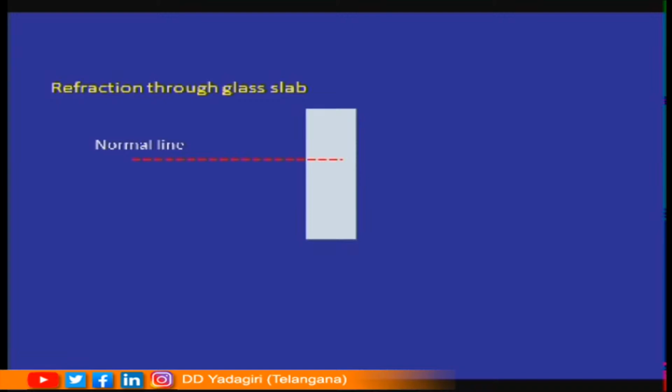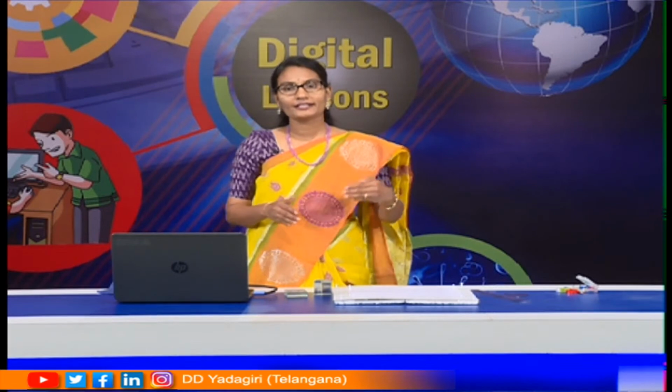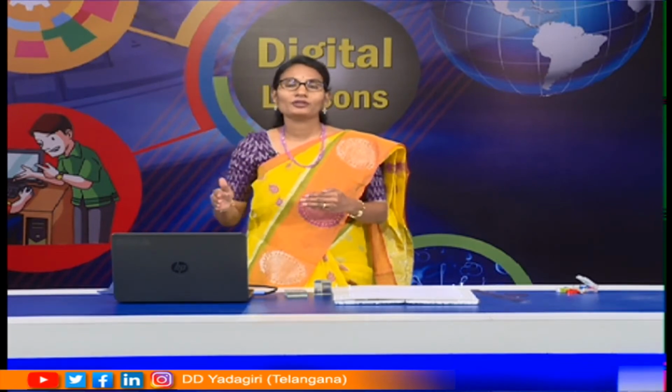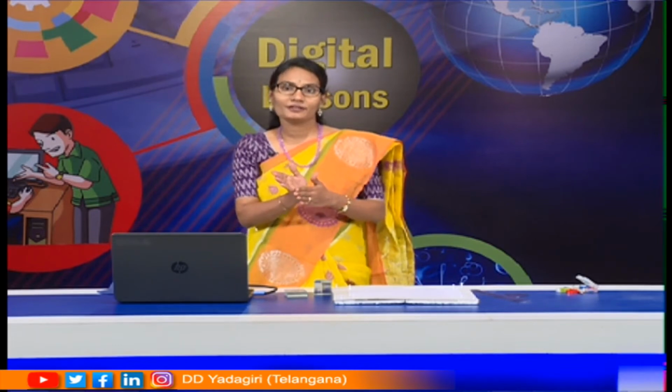See here children, this is the glass slab and a normal line is drawn at the interface of the glass slab. Whenever the light is incident on the glass slab, it refracts at the first interface as well as at the second interface. When you extend the incident ray, you can observe here children, the incident ray and emergent ray both are parallel to each other. This activity is also done in your 9th class. So, this is the incident ray and this is the emergent ray. Whenever the light ray is incident on the glass slab, it refracts and emerges out, and this emergent ray is parallel to the incident ray, just shifted in its path.